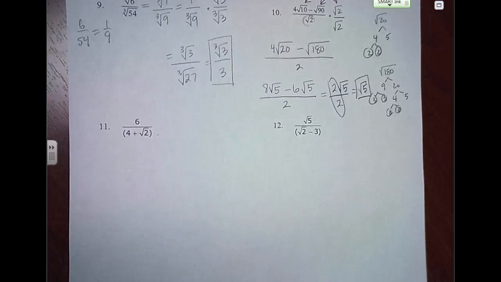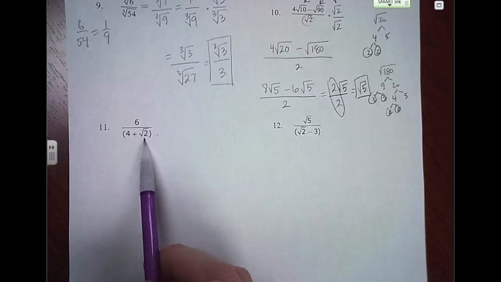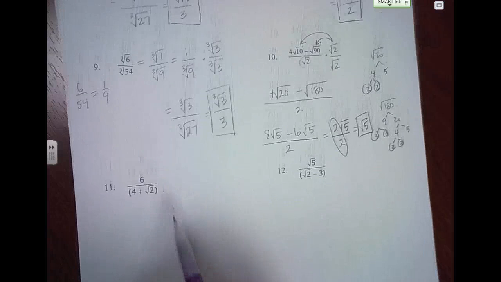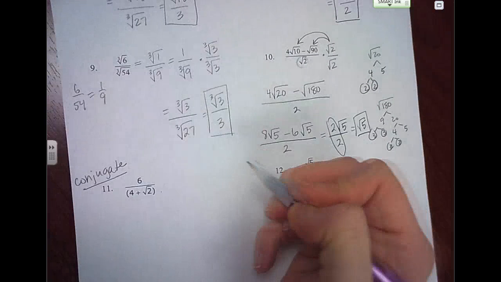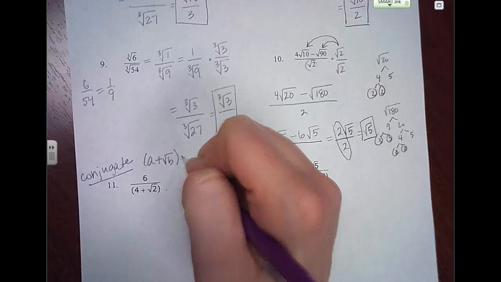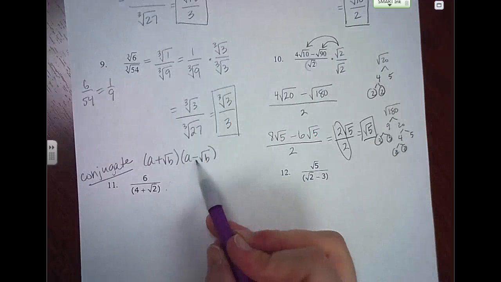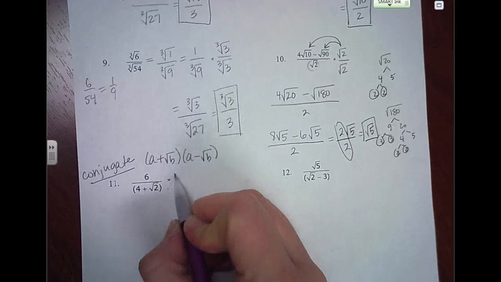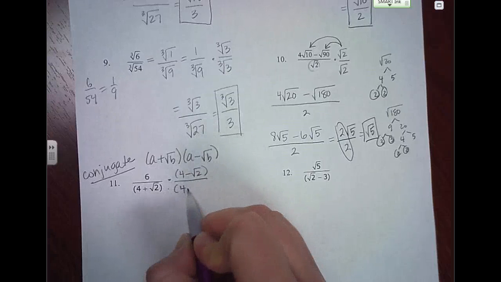On the bottom now, we have a binomial here. We have 4 plus the square root of 2. So on all the other square roots, we could just multiply by a square root to get rid of it. But here, we're going to multiply by what we call the conjugate. A conjugate is if you have a plus square root of b, the conjugate is a minus square root of b. And the reason is because that's going to cancel out our square root. So on this one, I would multiply by 4 minus square root of 2 over 4 minus square root of 2.